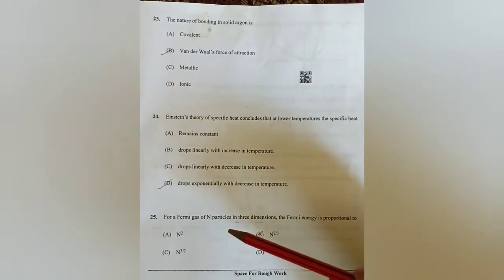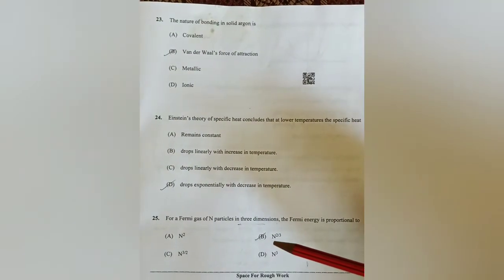Question number 25. For a Fermi gas of n particles in 3 dimensions, the Fermi energy is proportional to. The right answer is option B, n power 2 by 3.